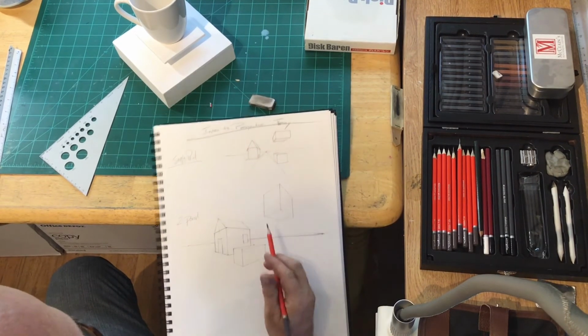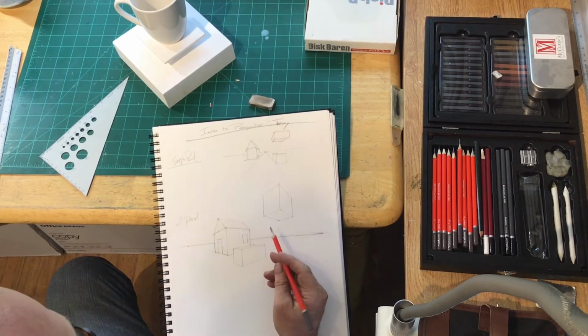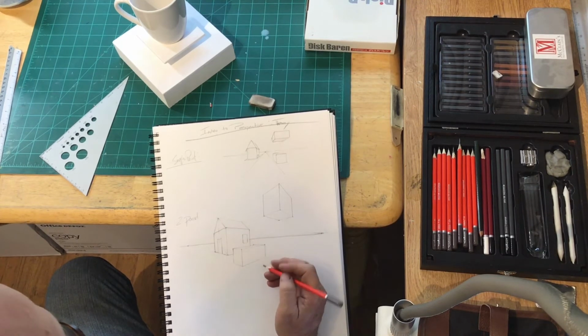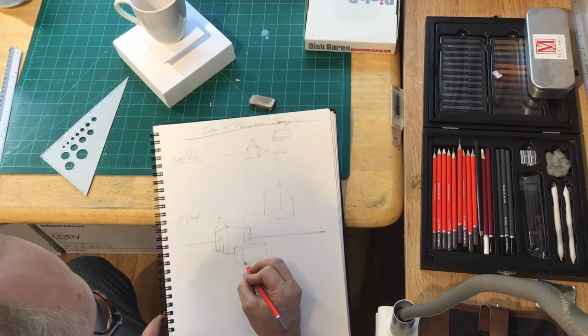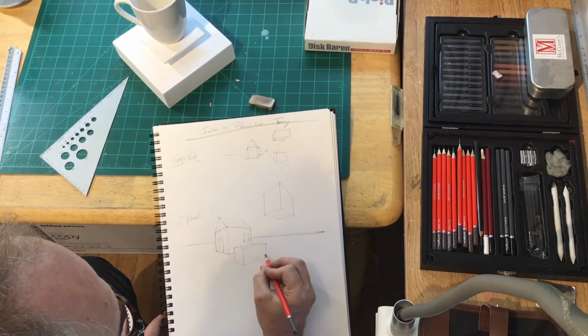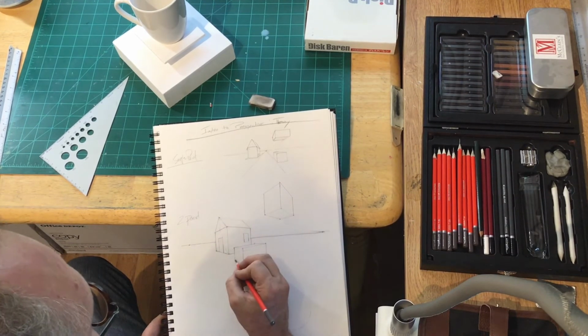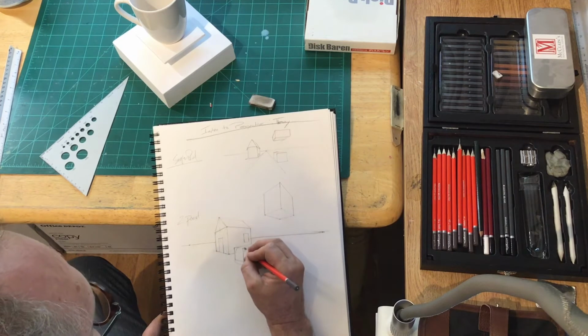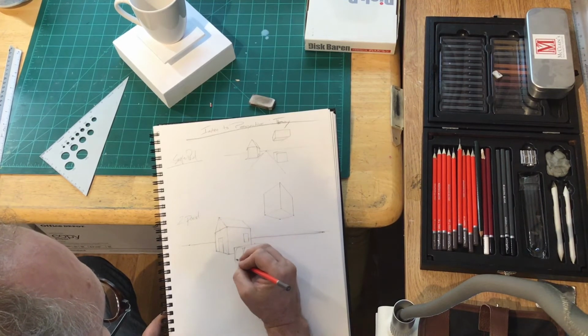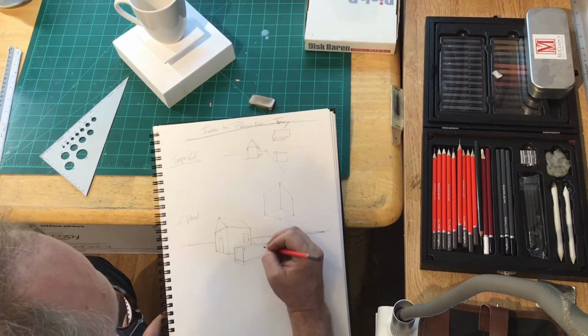Now we can do all kinds of stuff with these shapes. I can pretend that I have here a school bus, or better yet, more fun, a Westy Volkswagen bus, and I can begin to utilize this perspective.